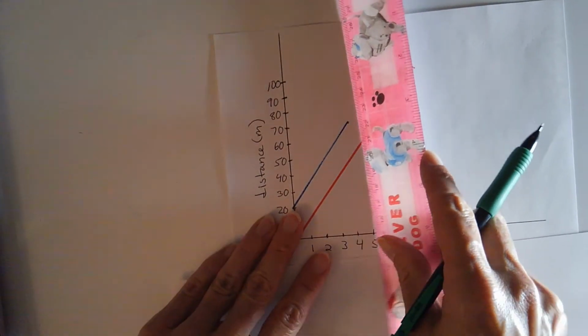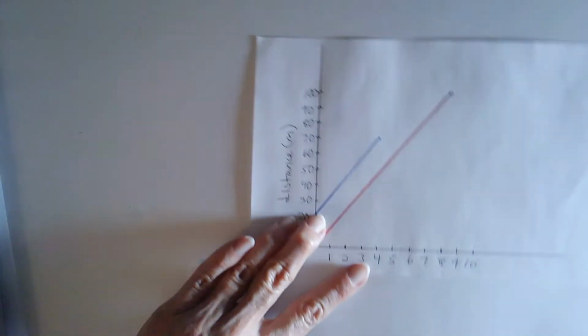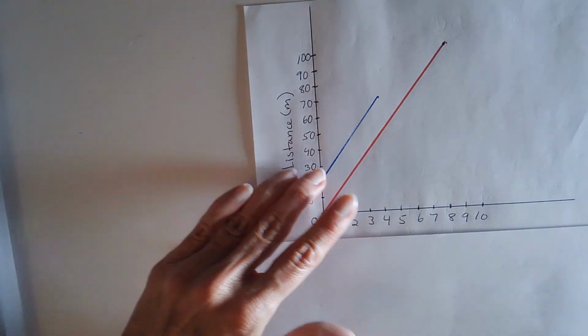I'm gonna have to use my ruler here because, you know, I'm old and blind. Tell you guys that all the time. Is that 3? Nope, that looks like 4. Okay. We'll make sure we get those points right.